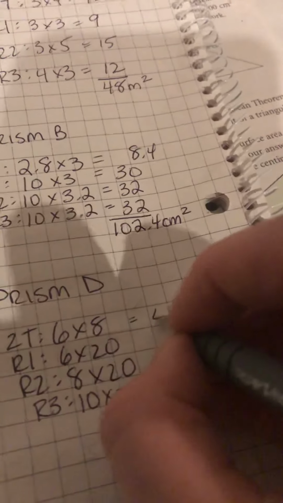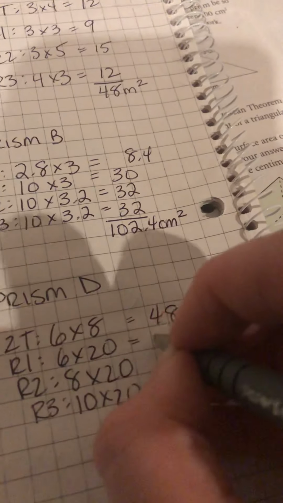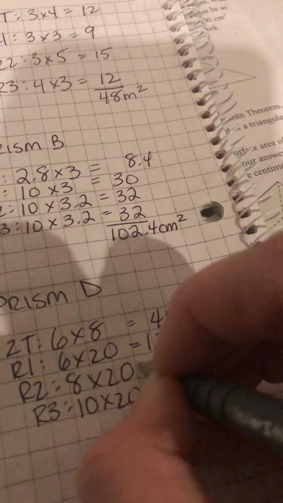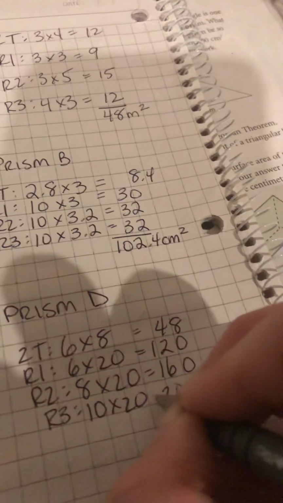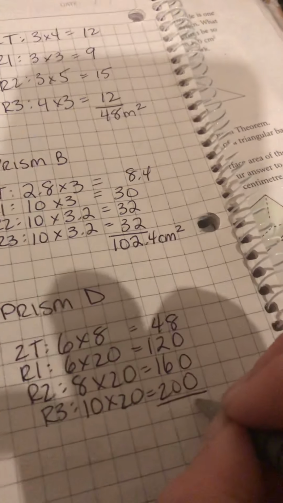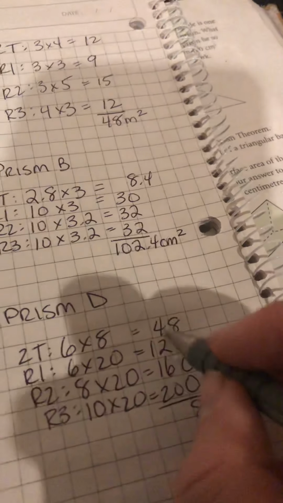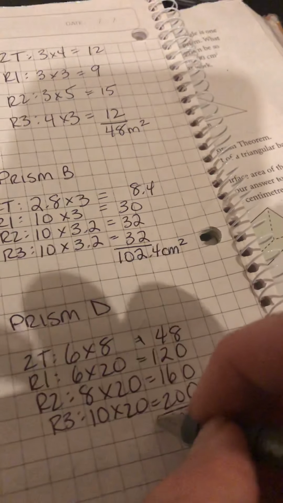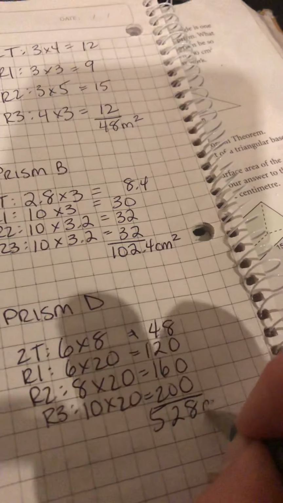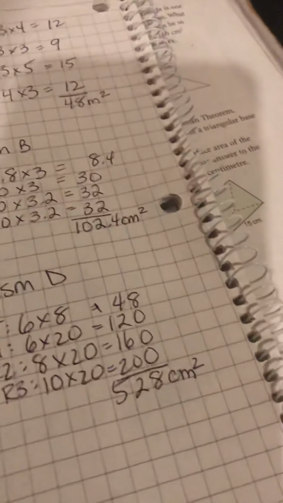So we got 48, 120, 160, and 200. We add all those up. We get 528 centimeters squared.